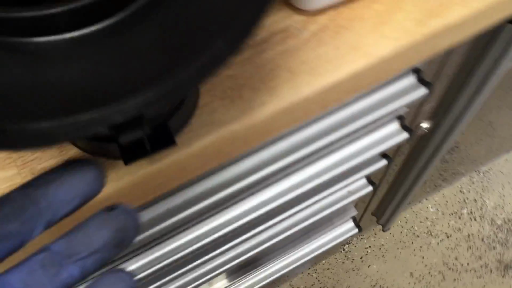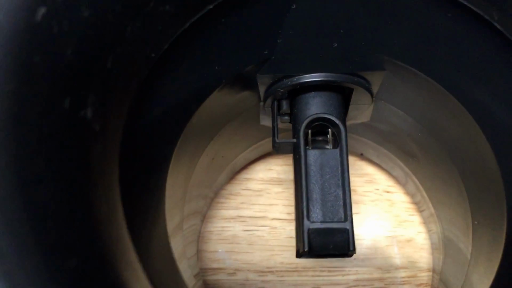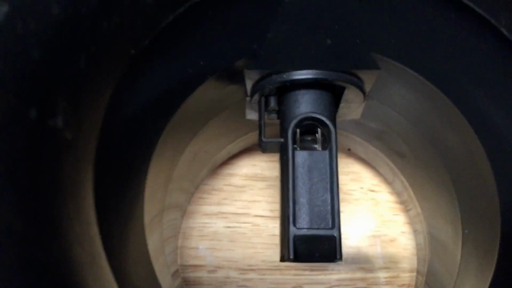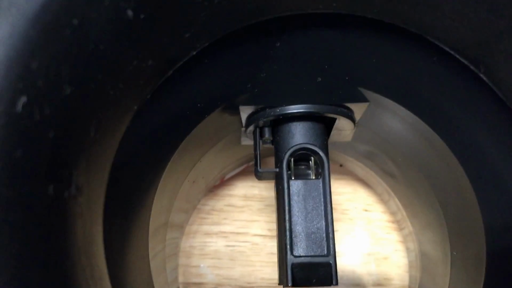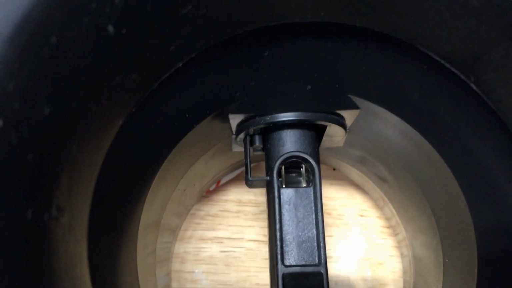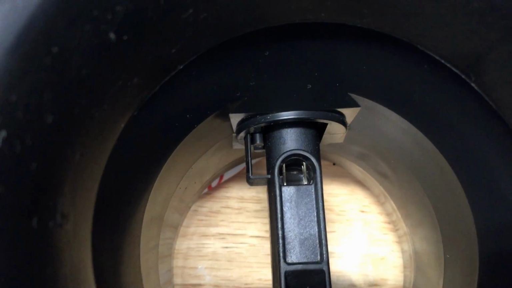What I want to show you real quick is the old mass airflow sensor. You can see the wires in there. The sensing wires are really gnarled up in there from all those years of dirt coming through and the oil from that air hog's filter.